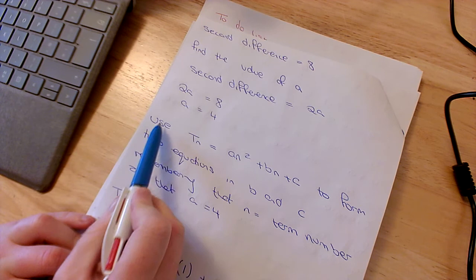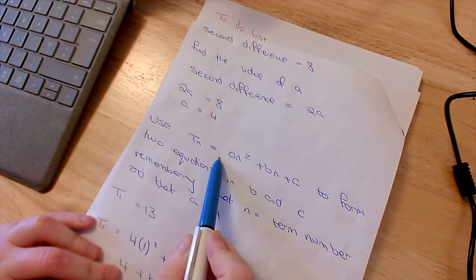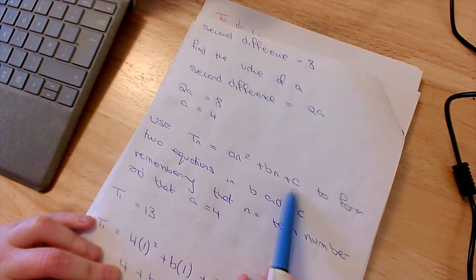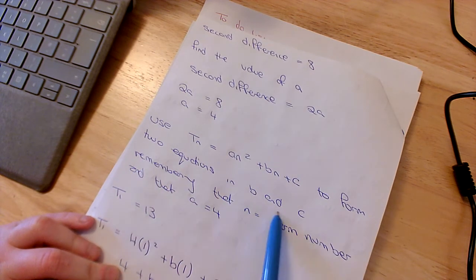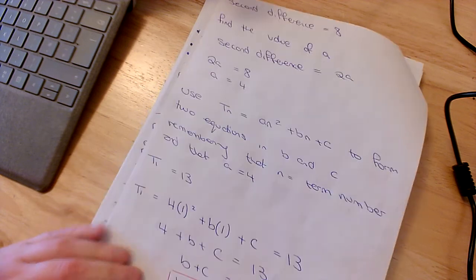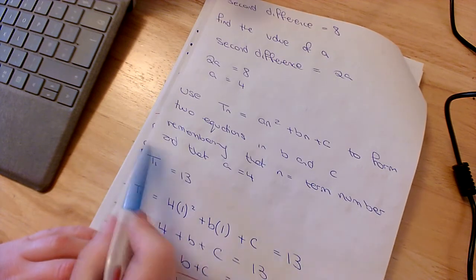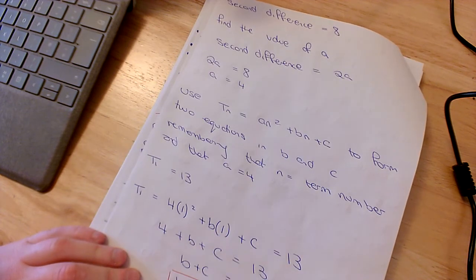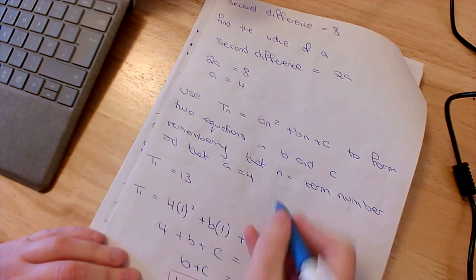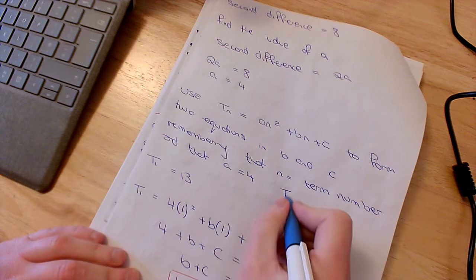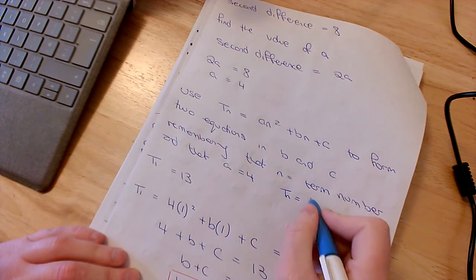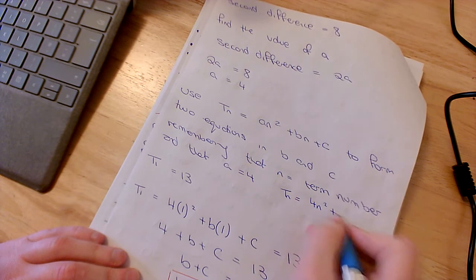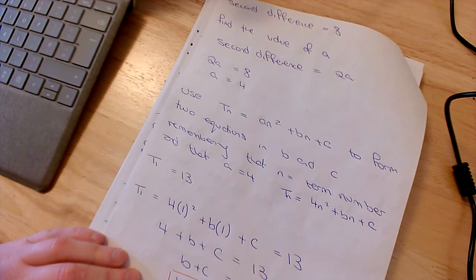Then I have to use t n is equal to an squared plus bn plus c to form two equations in b and c. Remembering that n is equal to the term number and a is equal to 4, I know my equation is going to look like this: t n is equal to 4n squared plus bn plus c.